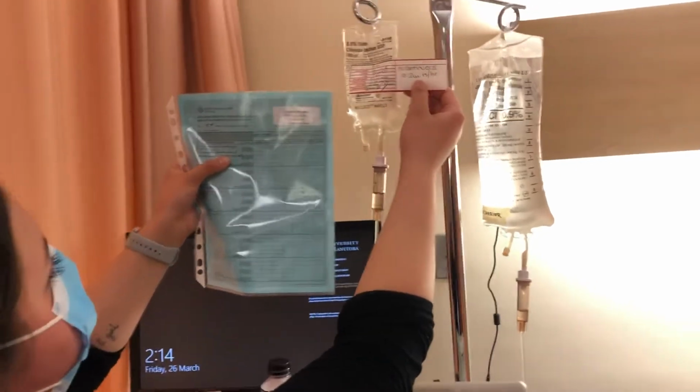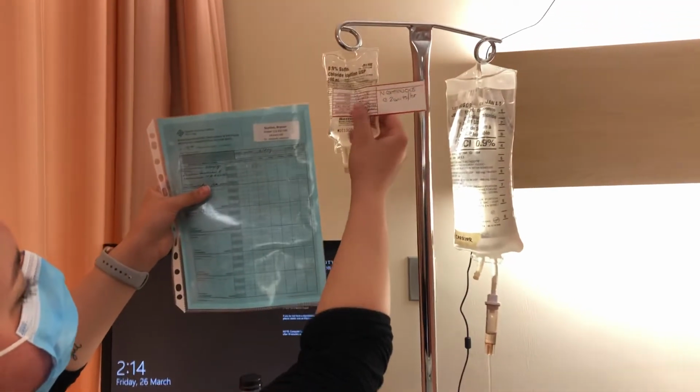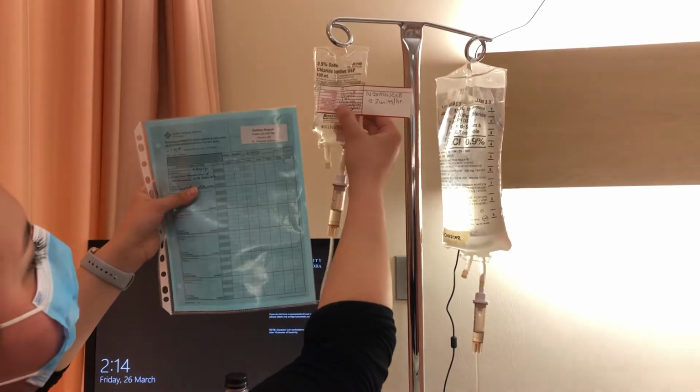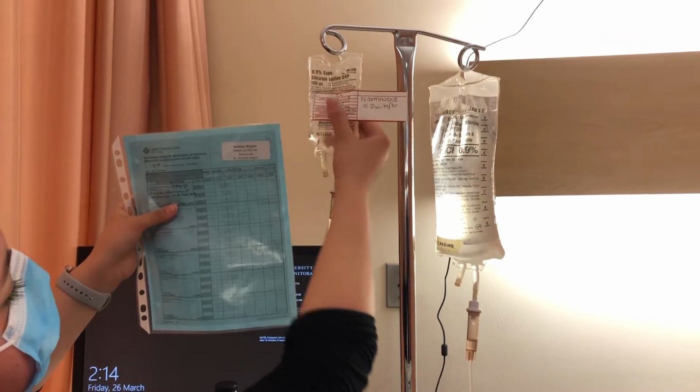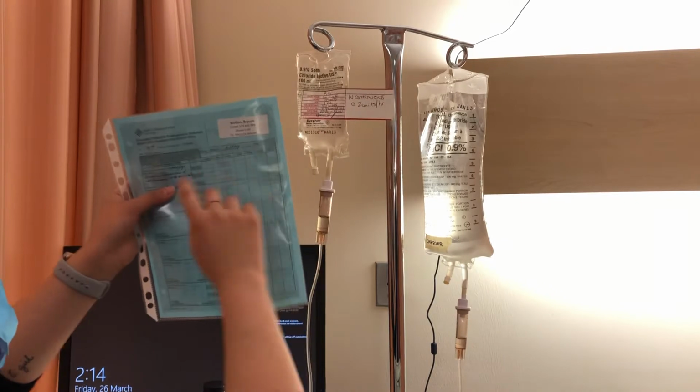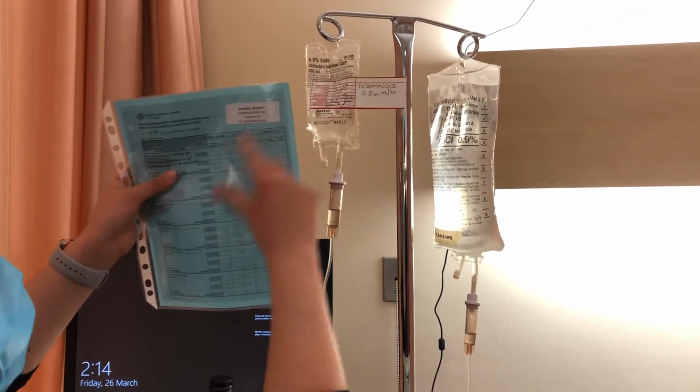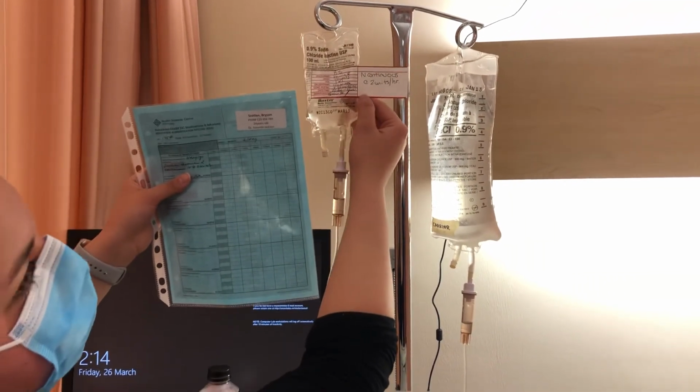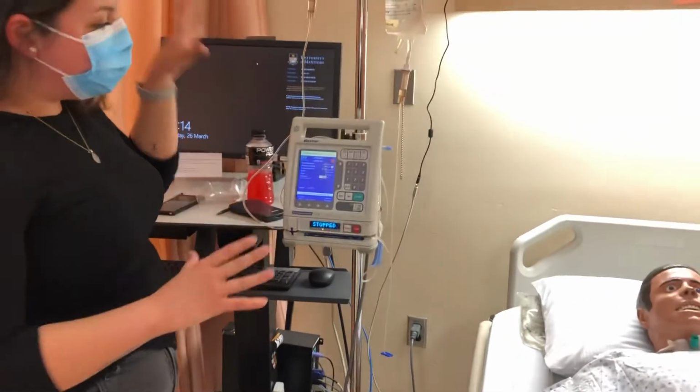It's ordered for 2 units an hour. We have 100 units in this bag. The diluent is 100 mLs of normal saline. It is due today and has not yet been signed for, and it is signed by me and my 2nd nurse. So there's my 3rd check. So my pump is set up.